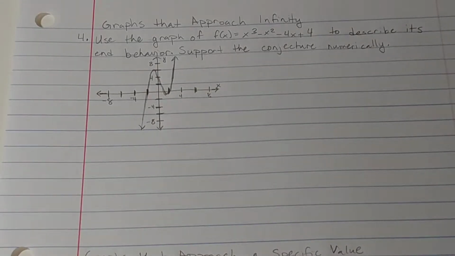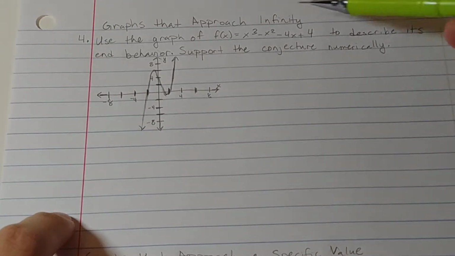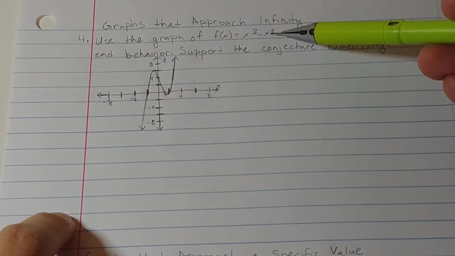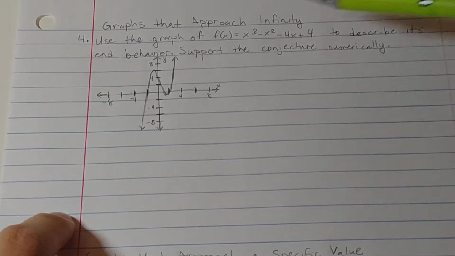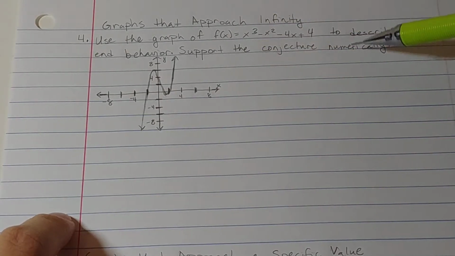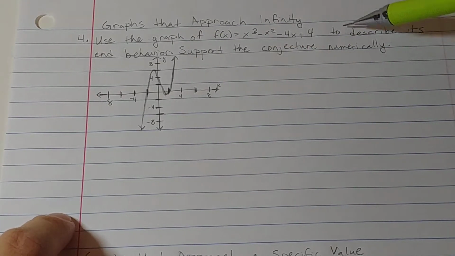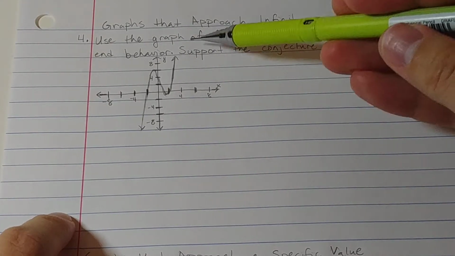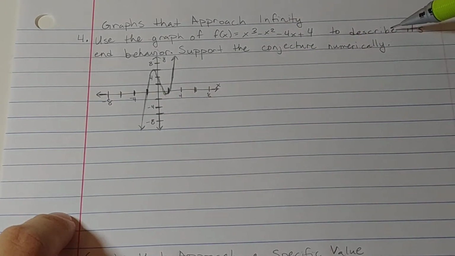Alright, so today we're going to look at graphs that approach infinity. The first one says use the graph of f of x equals x cubed minus x squared minus 4x plus 4 to describe its end behavior. Support the conjecture numerically. So let's do the first one. Here we just want to use the graph. Just looking at the graph, what does it look like at the end behavior?